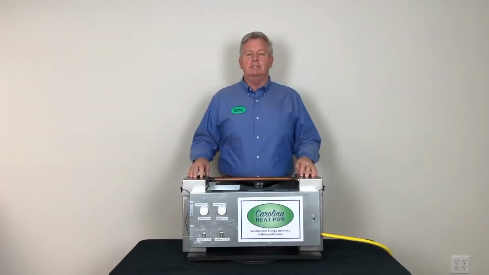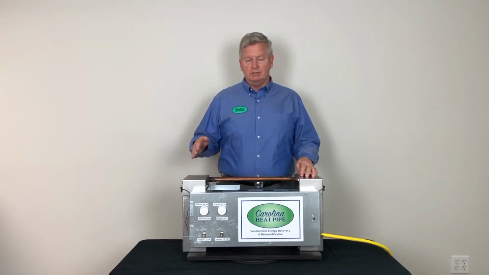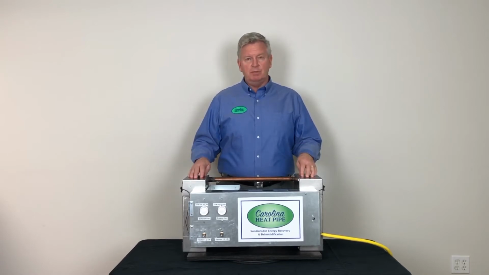Carolina Heat Pipe uses this heat pipe science to provide winter heat recovery between exhaust air streams and supply air streams, just as we've demonstrated here today. When the heat pipe coils are placed in line running around the cooling coil of an air handler, they will provide energy efficient dehumidification.